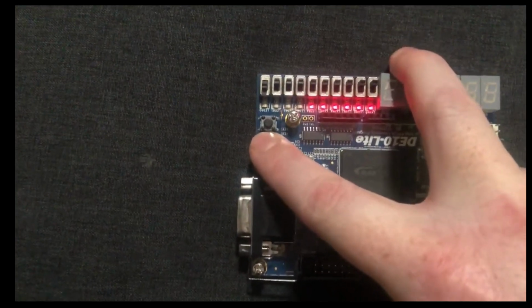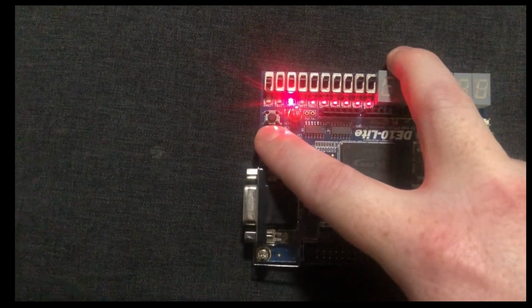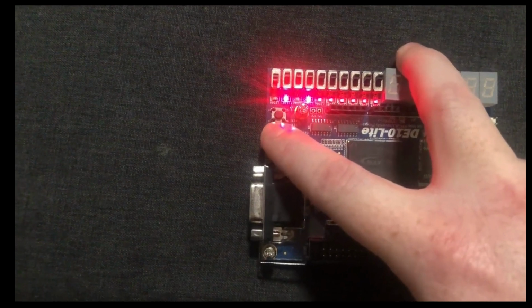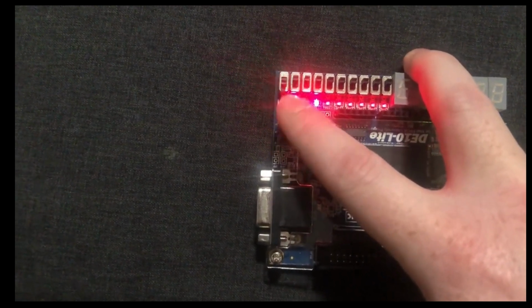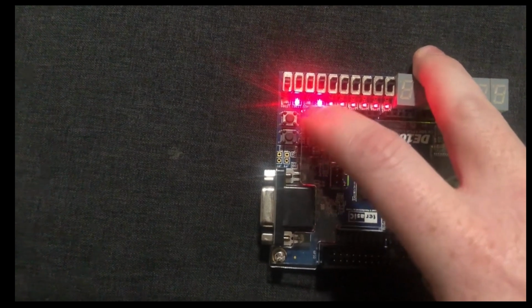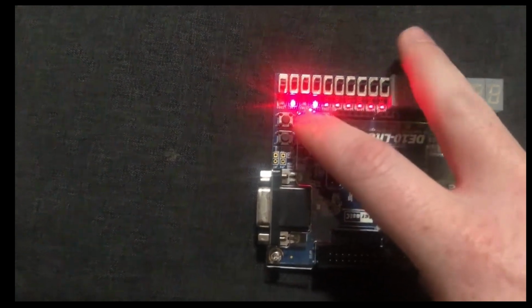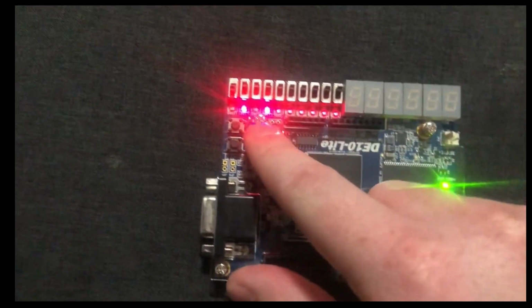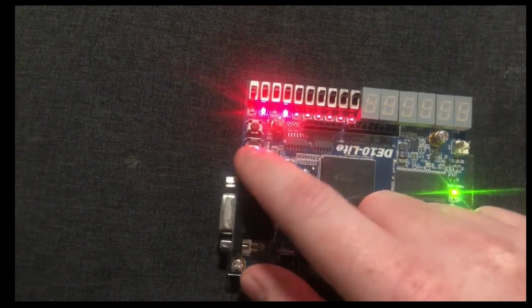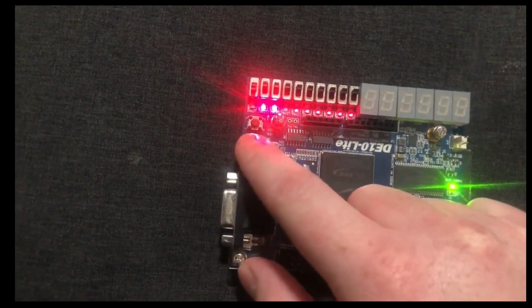So to begin, we have 1, 2, 3, and then we see that the first LED moves to 4, but the second one does not move. And this is a common issue I've had with T flip-flops and counters. For whatever reason, I am not sure why that one wants to stay high. But we can continue to count.